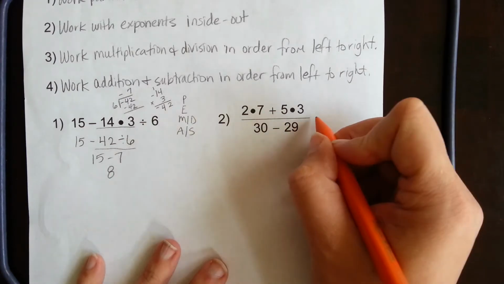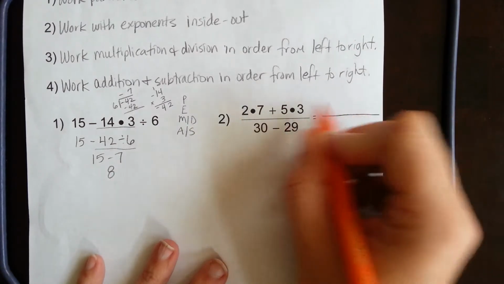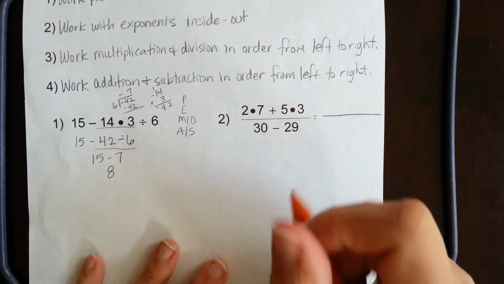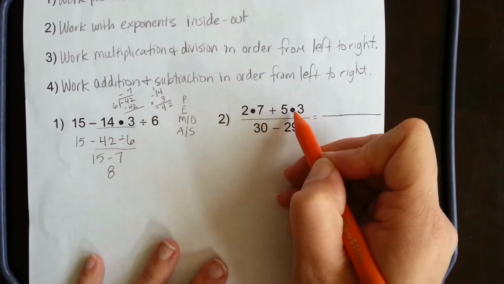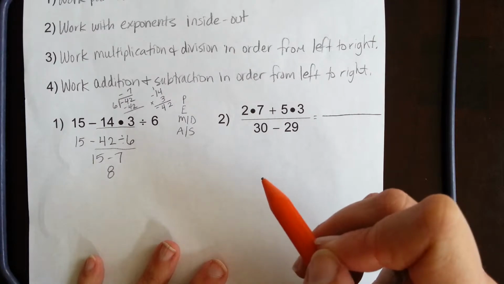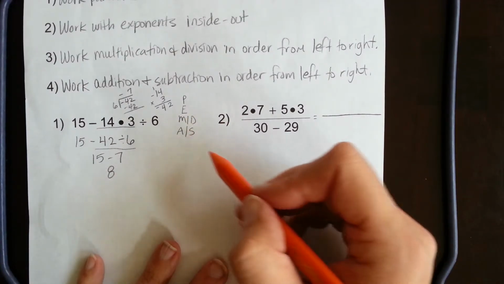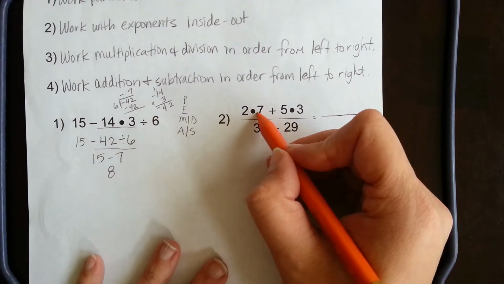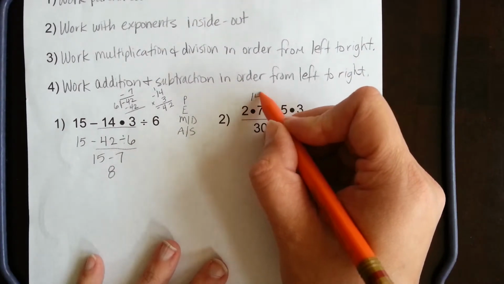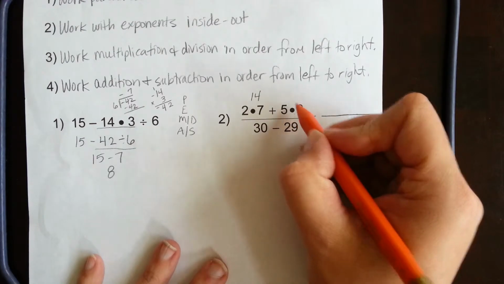So here we go. If I'm looking at the stuff on the top or in the numerator, I have multiplication, addition, and multiplication. I need to take care of the multiplication before addition and subtraction. Remember, multiplication comes before addition and subtraction. So 2 times 7 would give me 14. And 5 times 3 would give me 15.